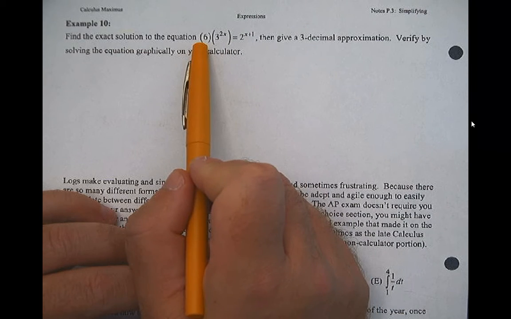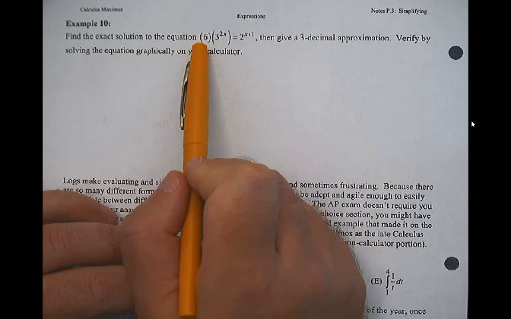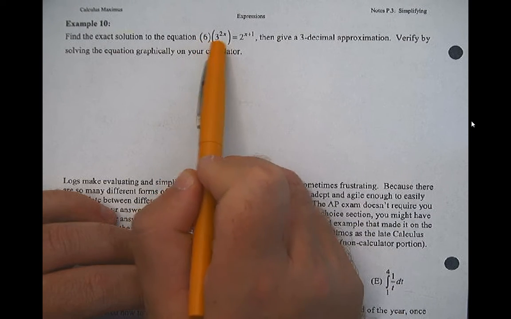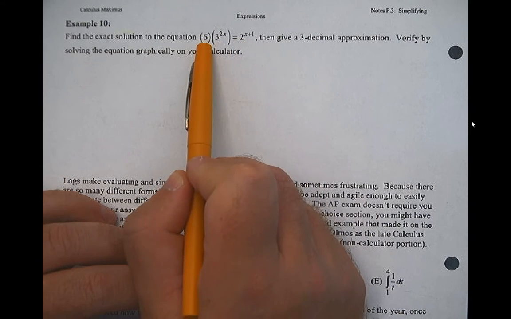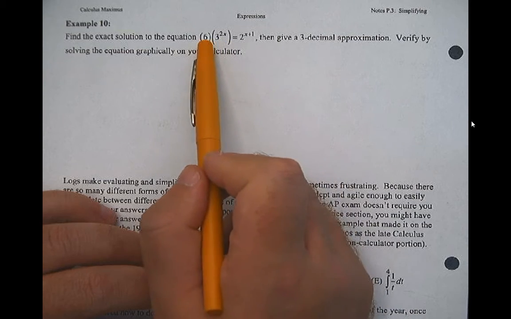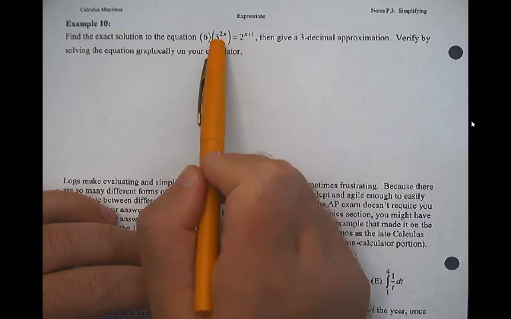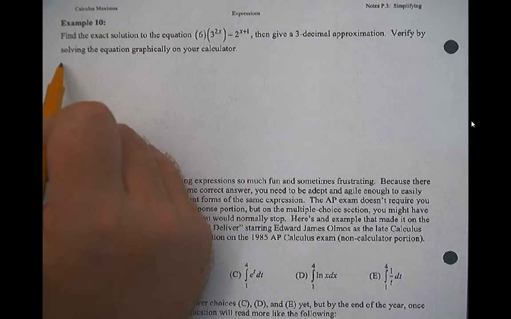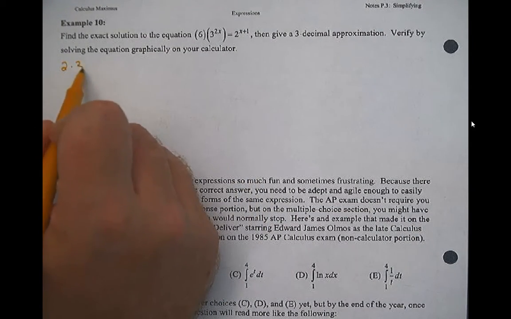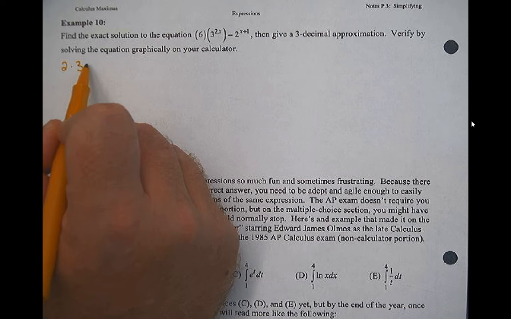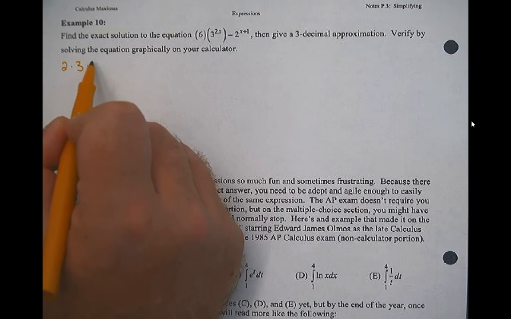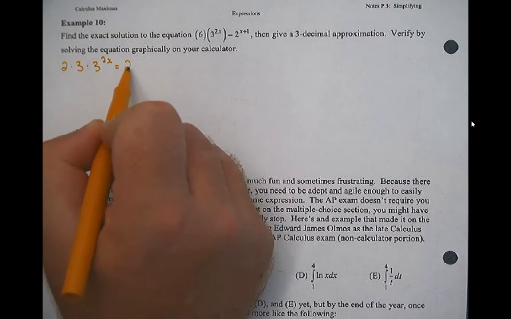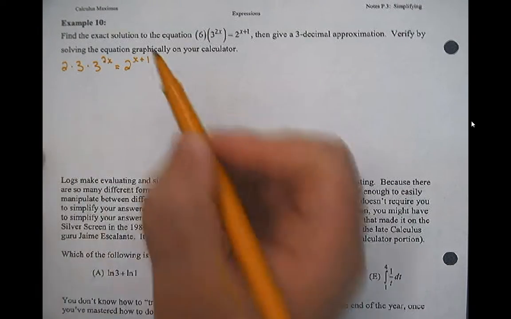And either way, I've got the 6 that's blocking it. So I said, okay, what can I do with this 6? Well, then I looked, and I saw these two, and I related it to this, and all of a sudden I realized that 6 is made up of 2 and 3. So I'm going to rewrite 6 as 2 times 3 times 3 to the 2x equals 2 to the x plus 1.